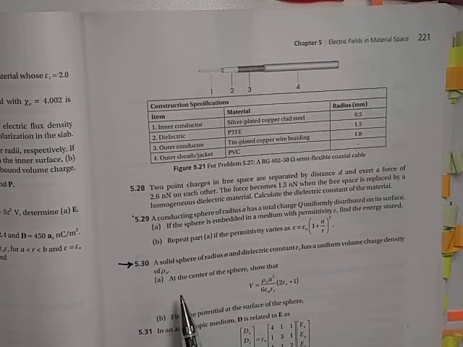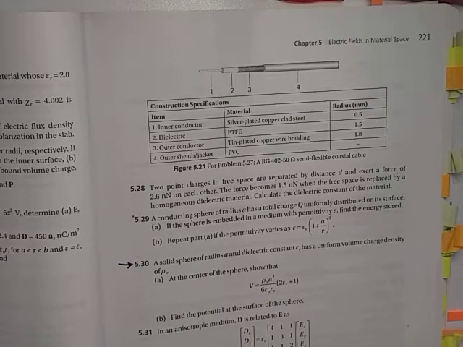For part A, the question wants us to prove that at the center of the sphere, the potential is given by this equation. You better copy the equation because we need to prove it later on. For part B, find the potential at the surface of the sphere. That should be our problem now.